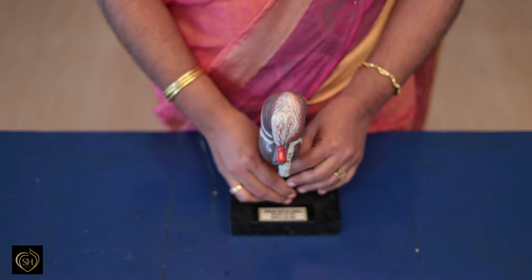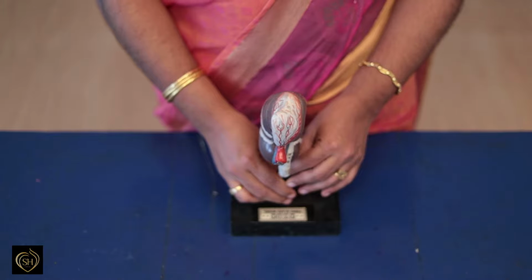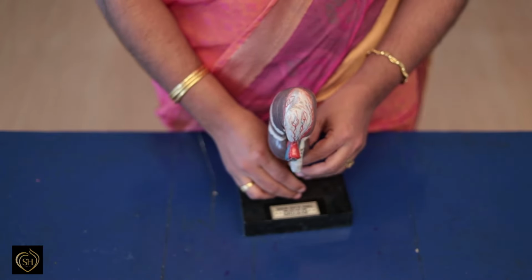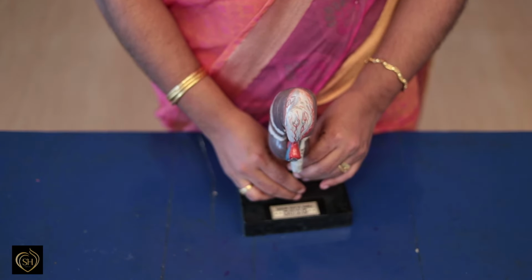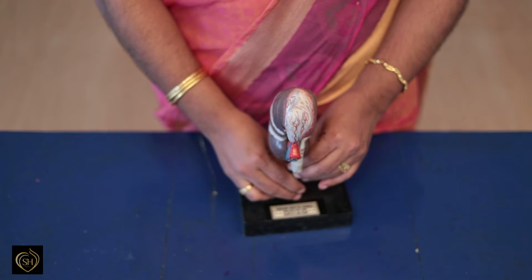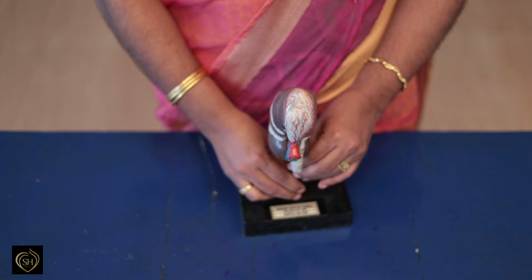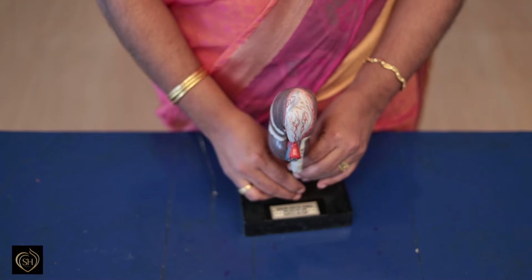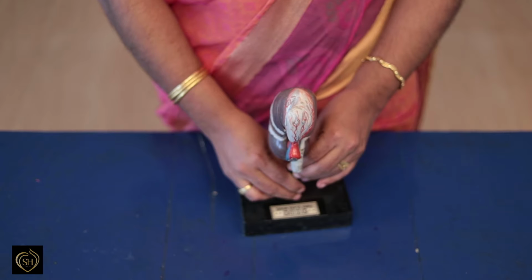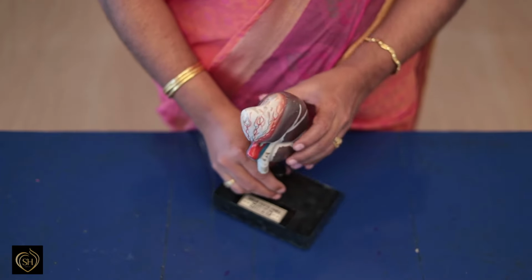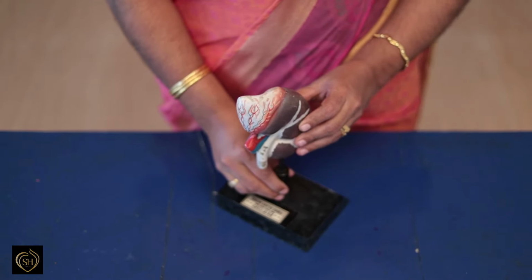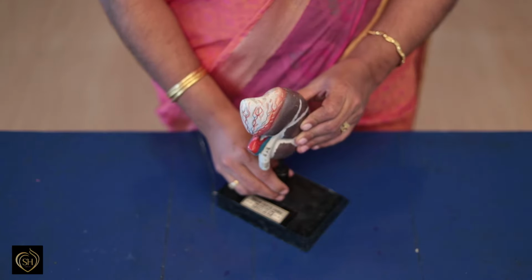This is the model of the human kidney. It is part of the excretory system. It helps to remove nitrogenous waste materials, excess water and inorganic salts from our body. It is located at the back of the abdominal cavity on either side of the vertebral column, just below the diaphragm. It is reddish brown in color and has a bean-shaped structure.